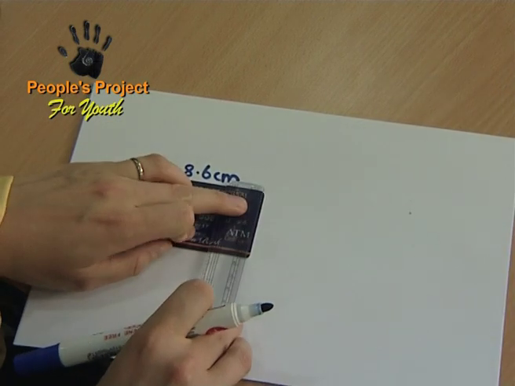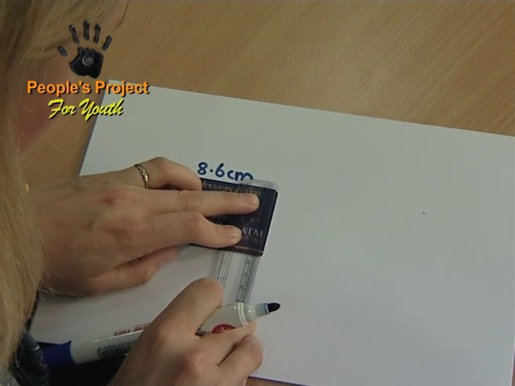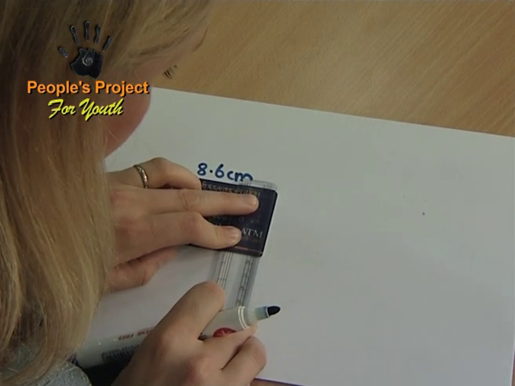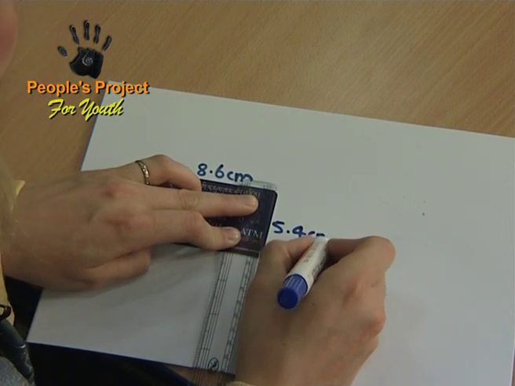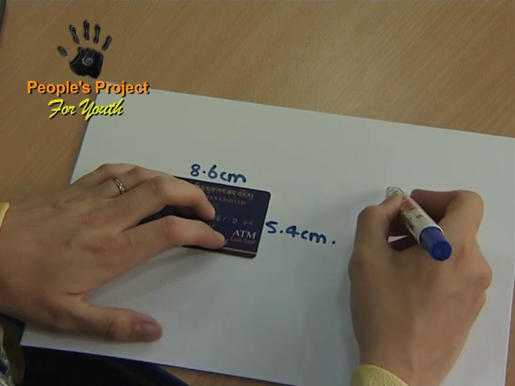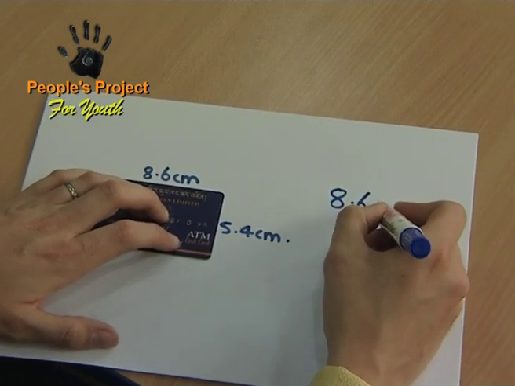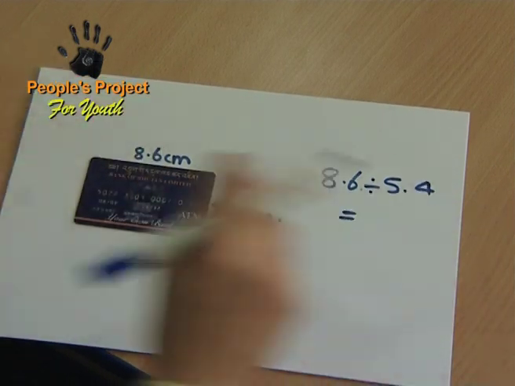So let's measure down the side, and we can see that this dimension is approximately 5.4 centimetres. So to see if we are in the golden ratio, we take the longer dimension and divide it by the smaller dimension.